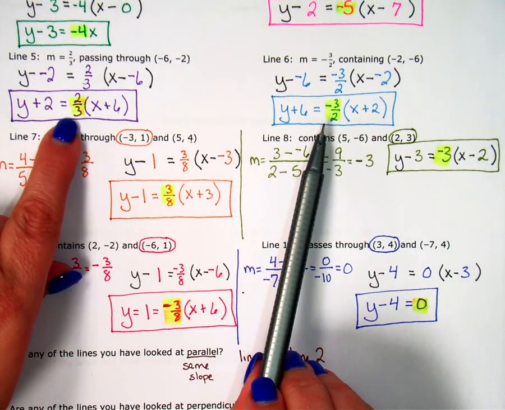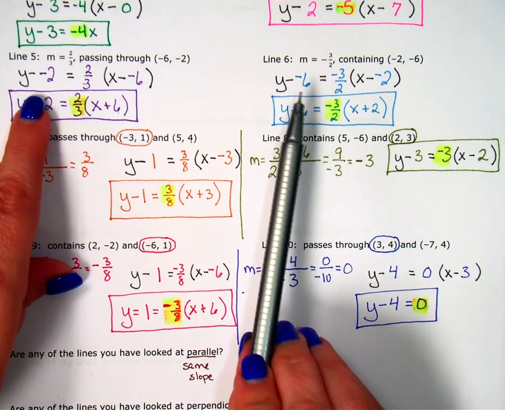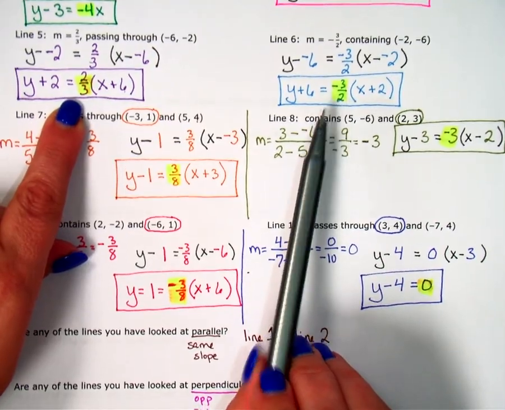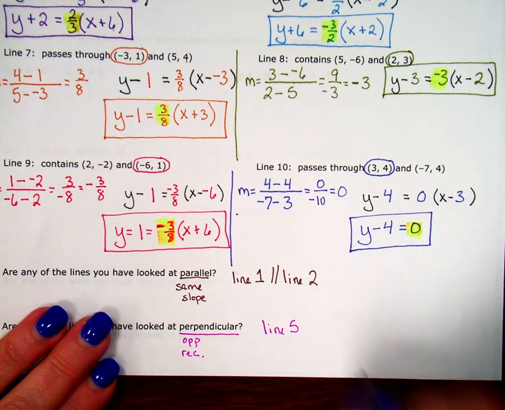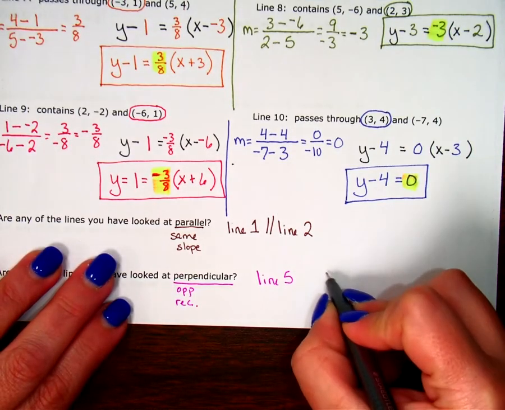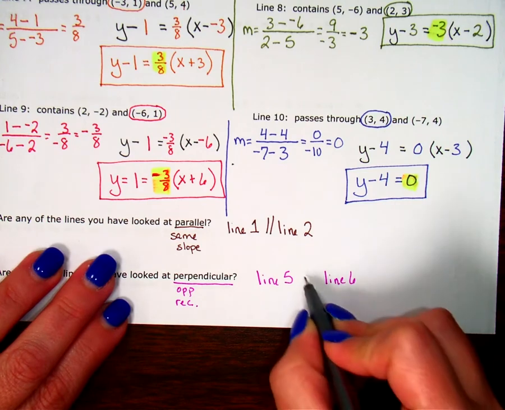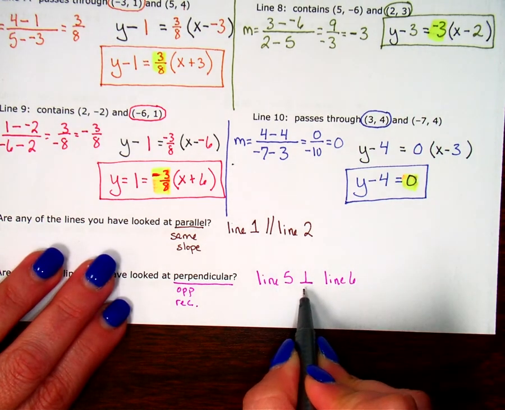Positive, negative, 2/3, 3/2. So line 5 and line 6, when I graph them, they're going to be perpendicular. Line 5, do you remember the symbol for perpendicular that I would put between line 5 and line 6? It's going to be the upside down T. Line 5 is perpendicular to line 6.